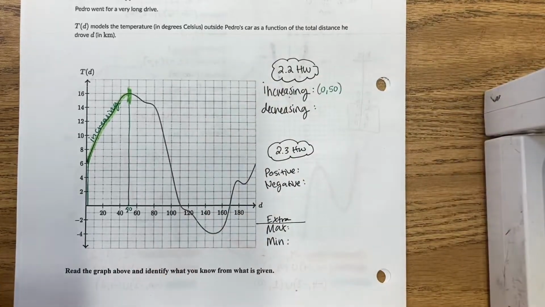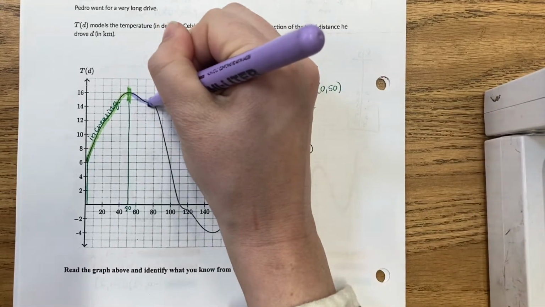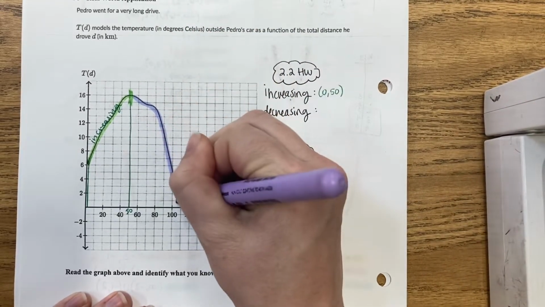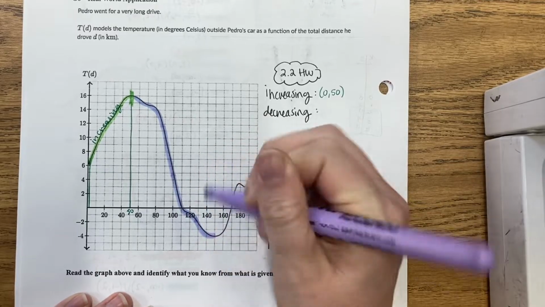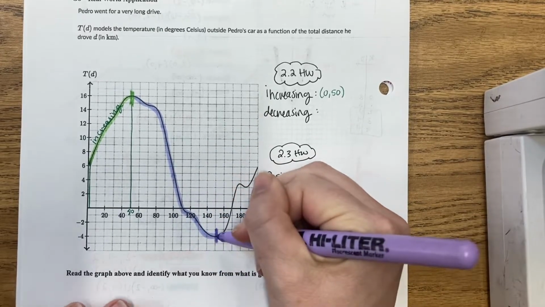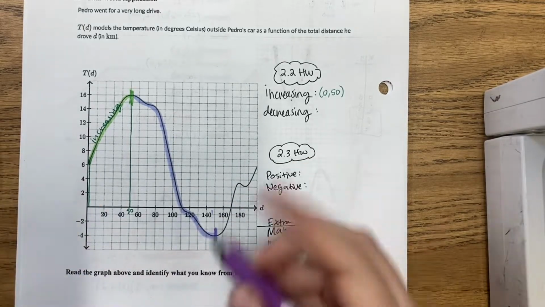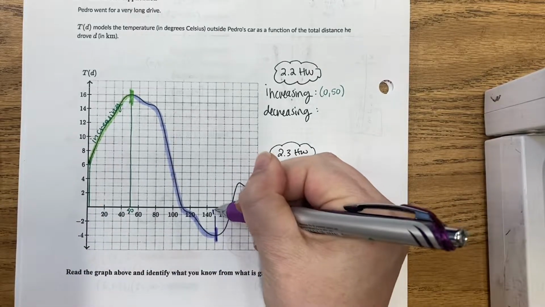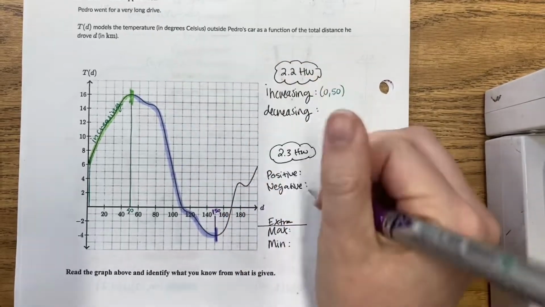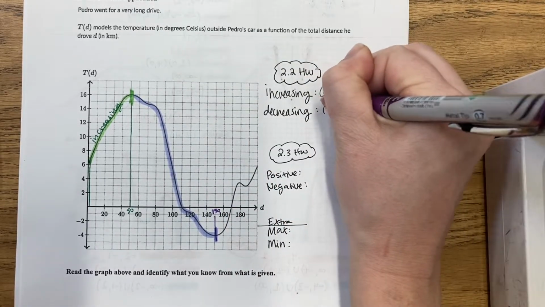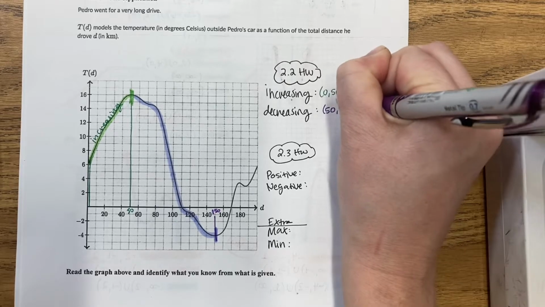Then my graph starts to drop down, still dropping down until right here at 150. So it decreases from 50 to 150.